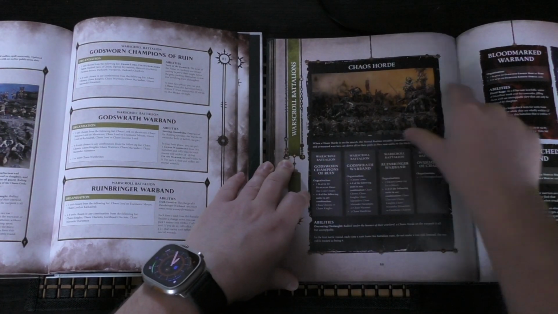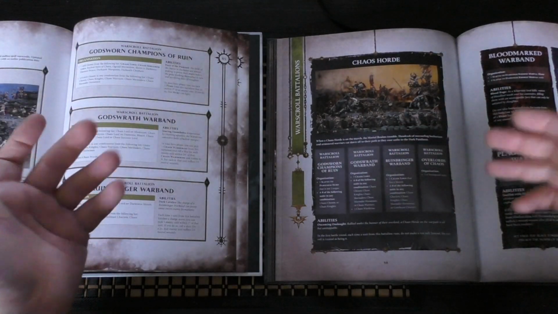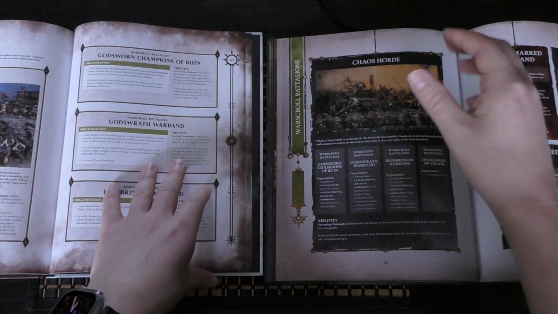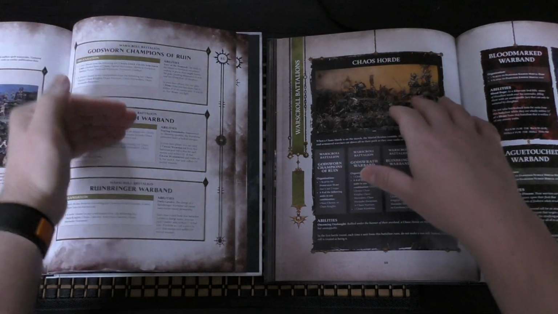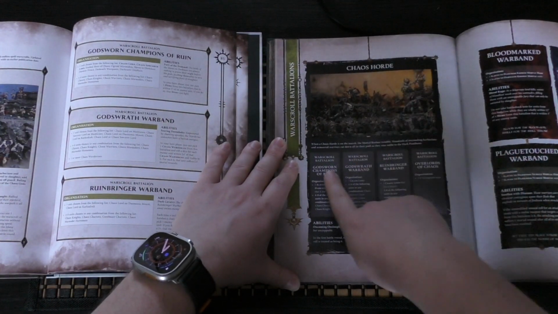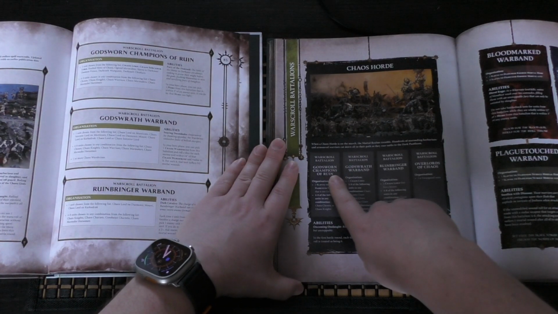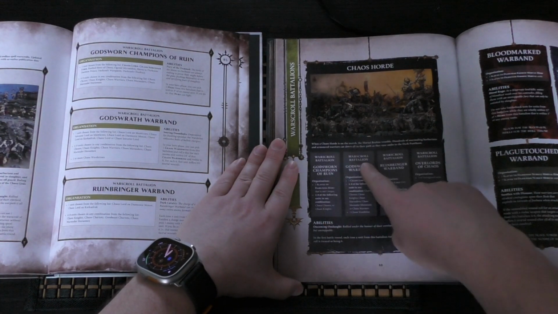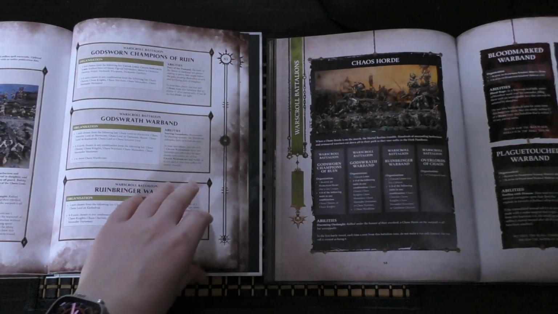So it's not as straightforward to read through as the 2nd edition, I think, anyway. Before you had the Chaos Horde War Scroll Battalion, and then you had all of these next to it, whereas the newer version, you've got the Chaos Horde and the War Scroll Battalion, but then you've got Godsworn Champions of Ruin, and it gives you organisation and so on. You've got all of those, but really small underneath it.